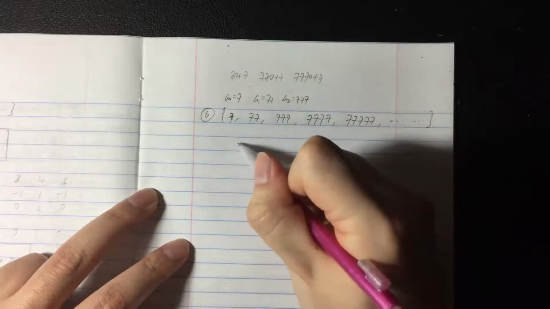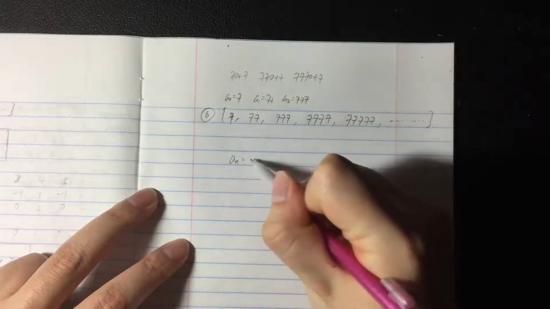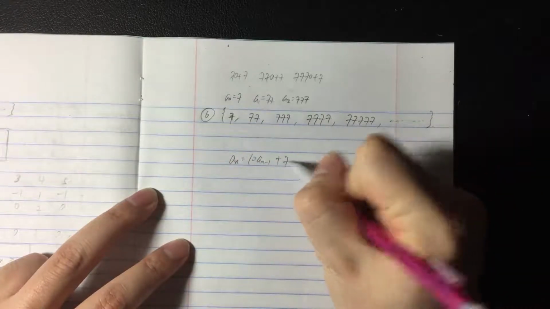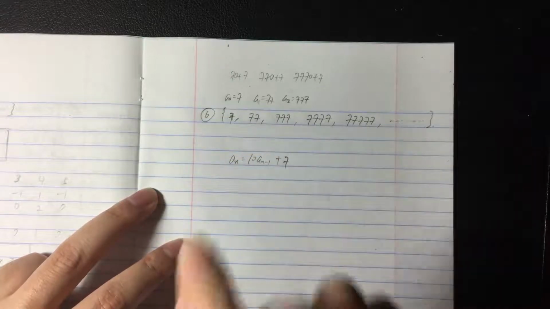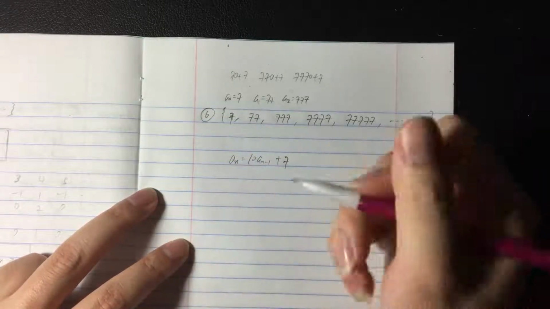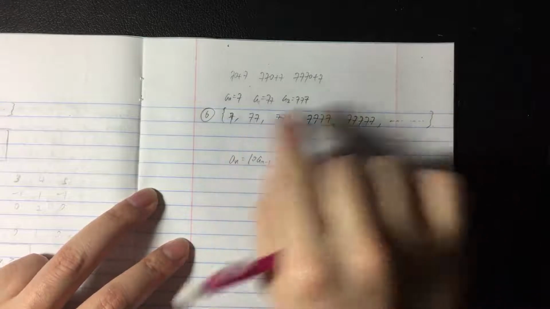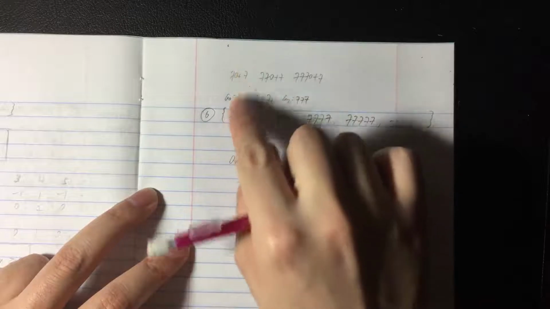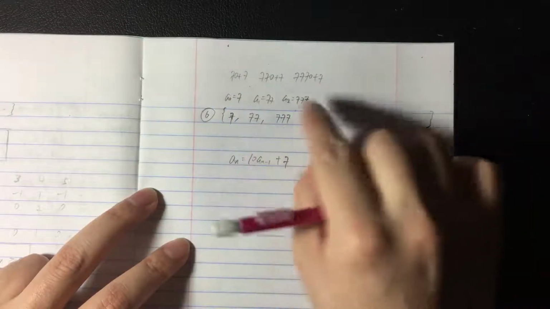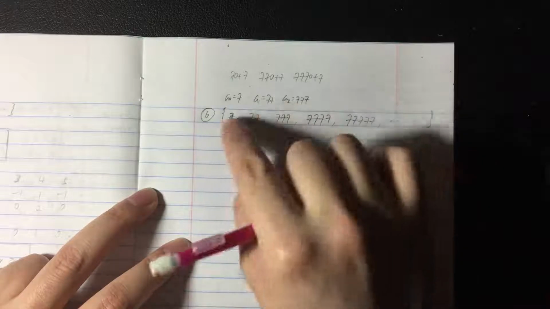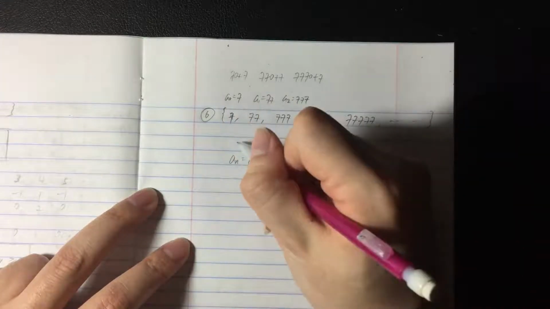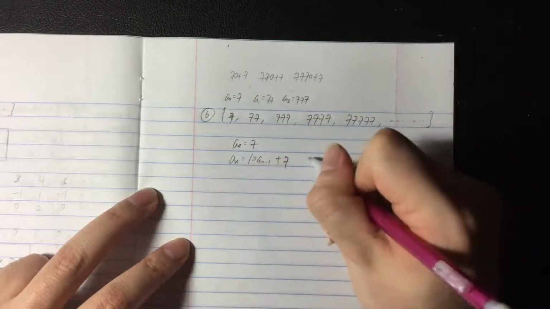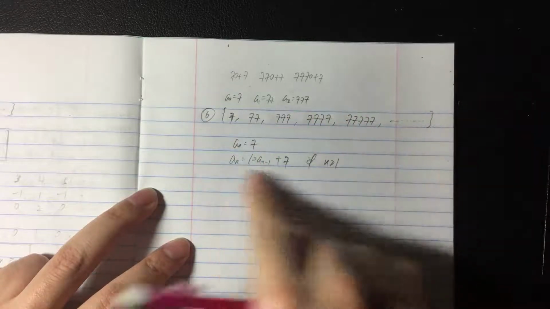So we can see that every term is the previous term times 10 plus 7. And this formula works for every term except the first term. 77 is the first term times 10 plus 7. So we consider the first term as an initial condition. A sub 0 equal to 7. Then starting from n equal to 1, I can use this formula.